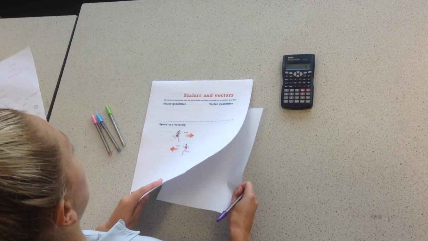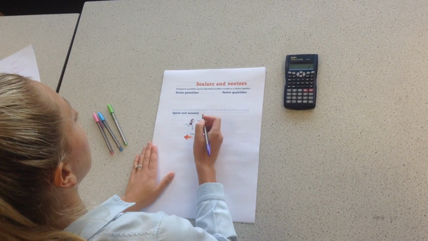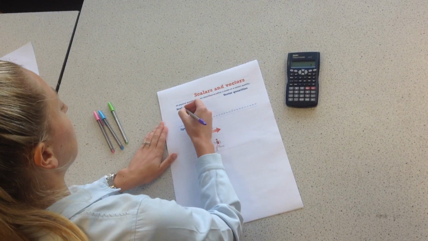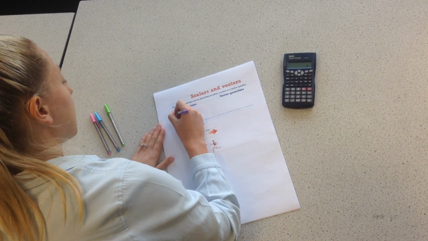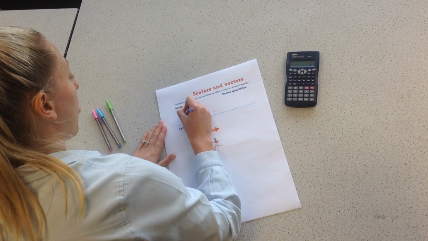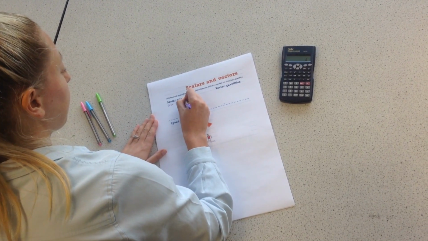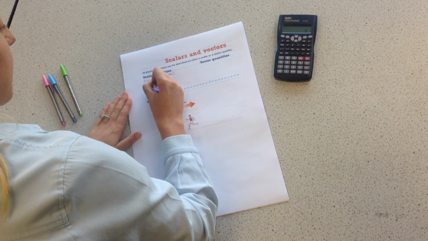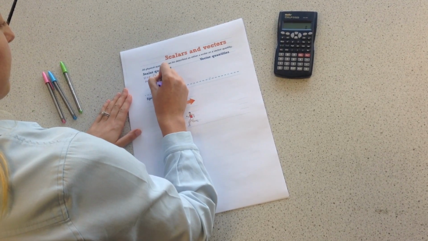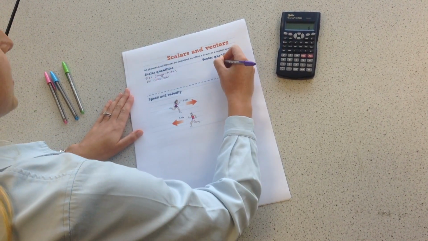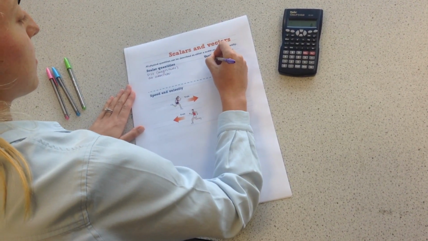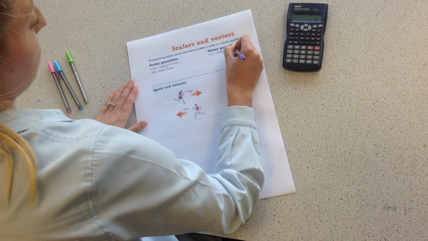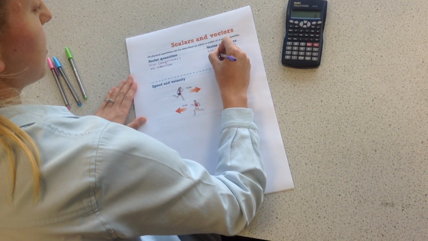So, to start us off, we're going to look at the definitions of scalars and vectors. A scalar quantity is something that has a size or magnitude but no direction. A vector has a size or a magnitude and a direction.